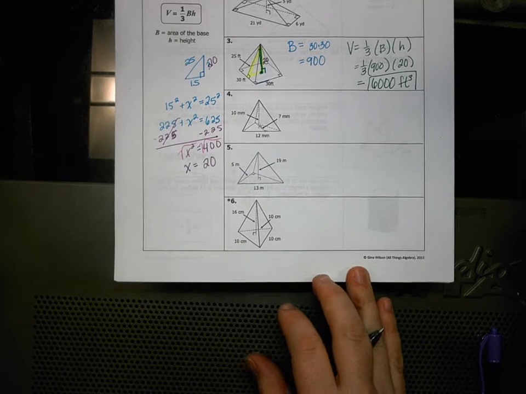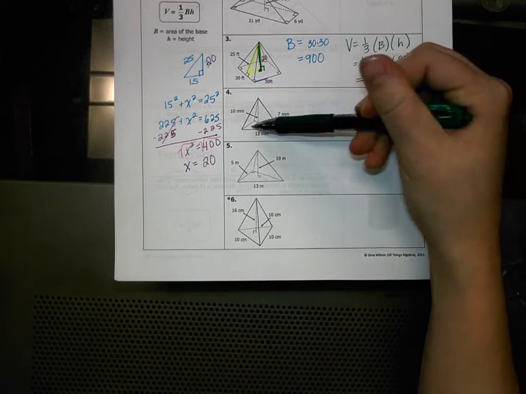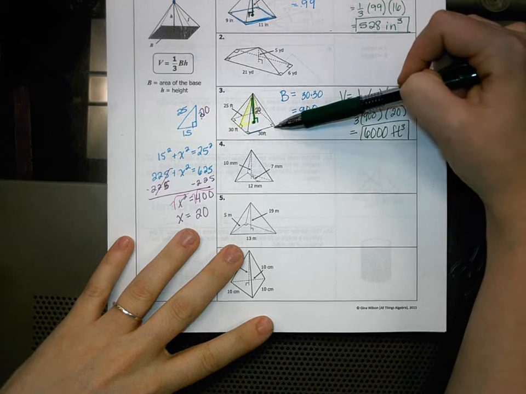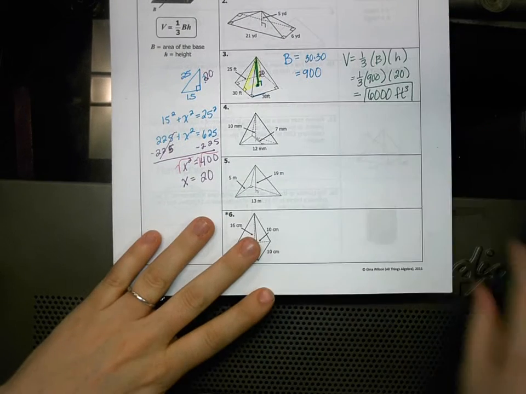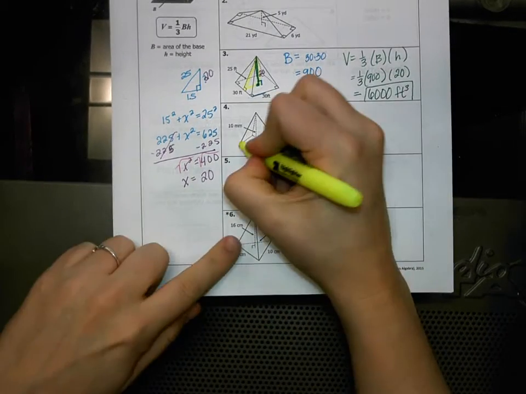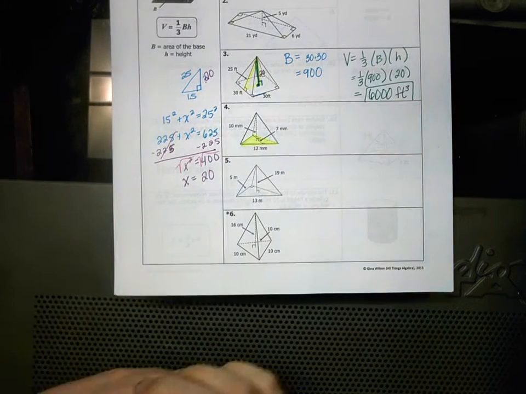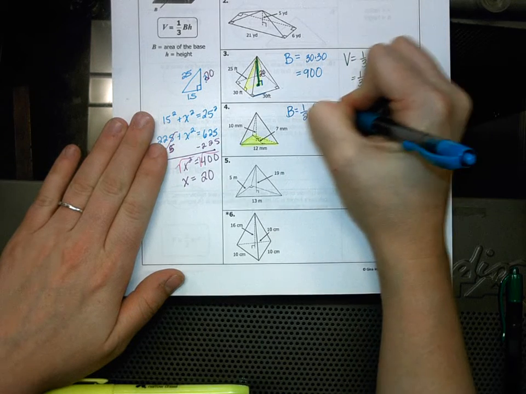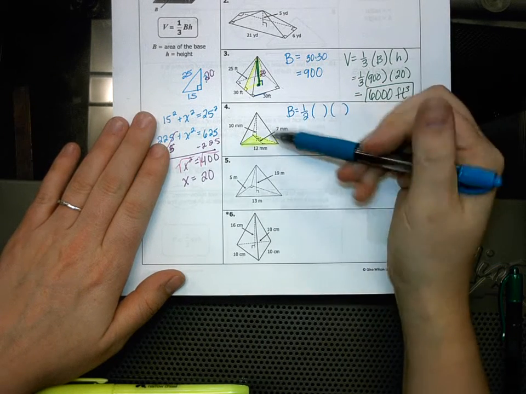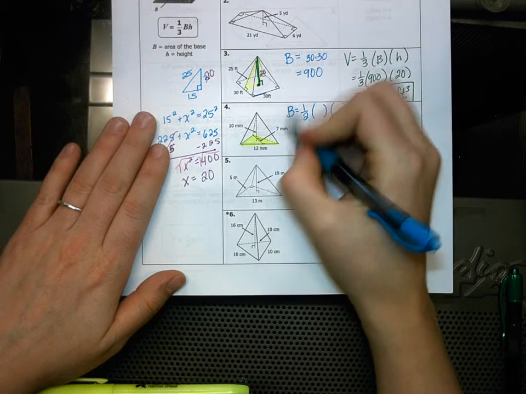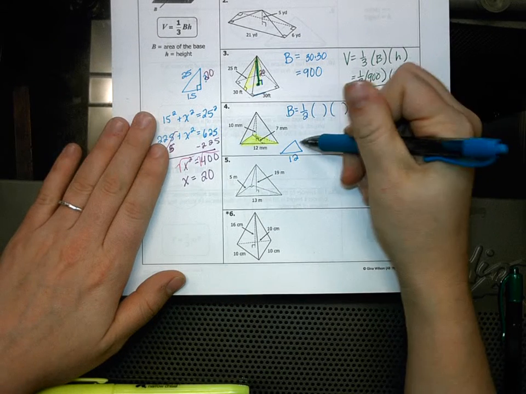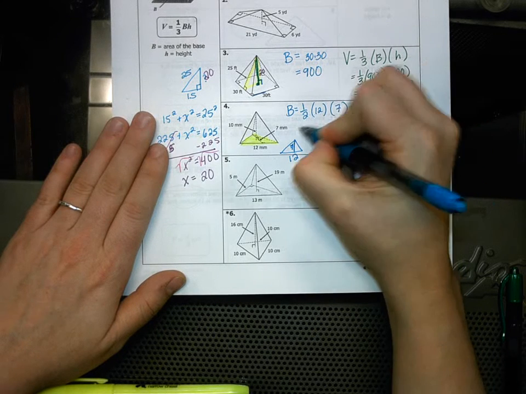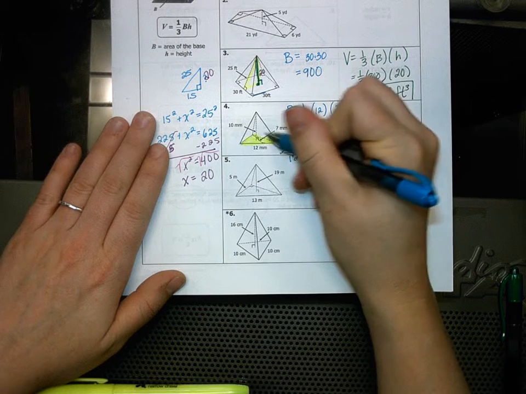All right, moving down to number 4. Number 4 is a triangular prism. These other ones were rectangular prisms, and this was a square prism. The base here is a triangle, so when I find the area of the base, I need to make sure I'm finding the area of that triangle. Well, the area of a triangle is 1/2 the base times the height. The base and the height must be perpendicular to each other, so 12 is perpendicular to 7. So 12 and 7 are my base and my height of my triangular base.